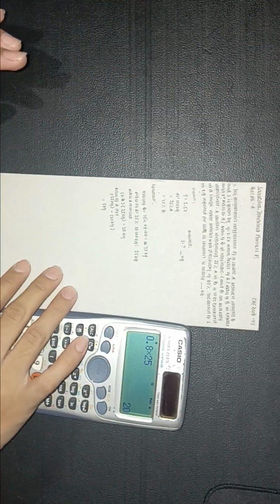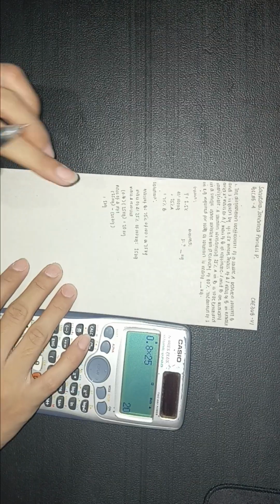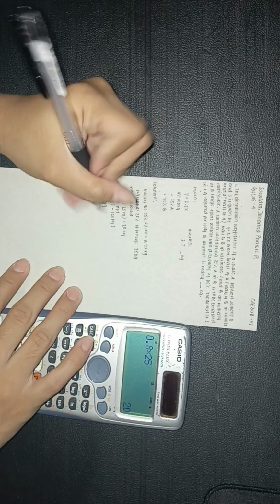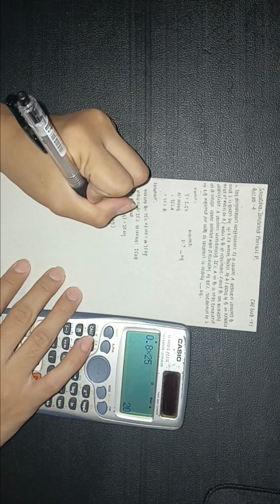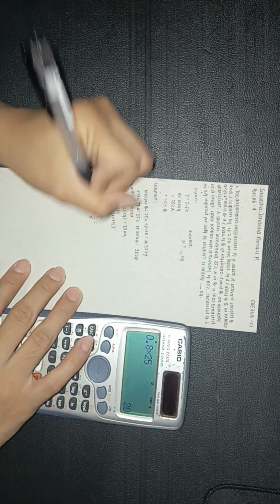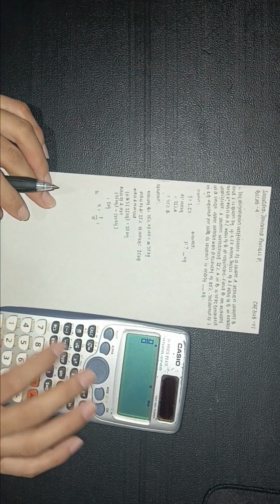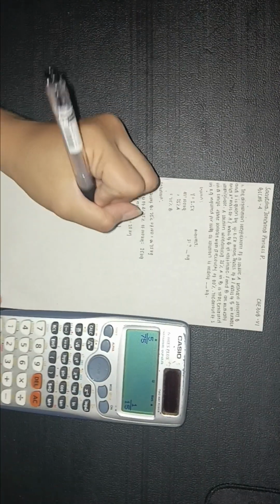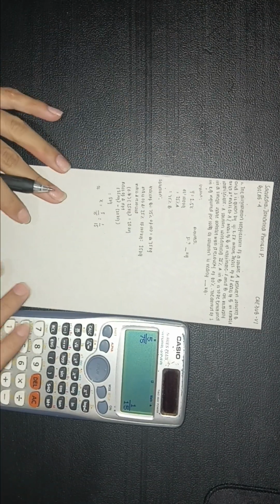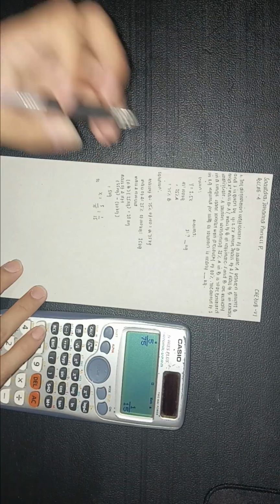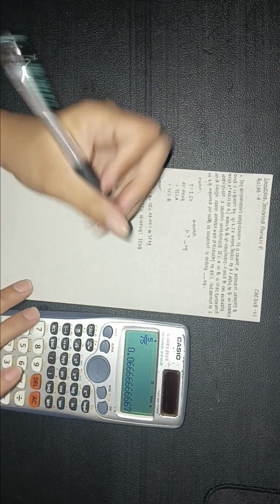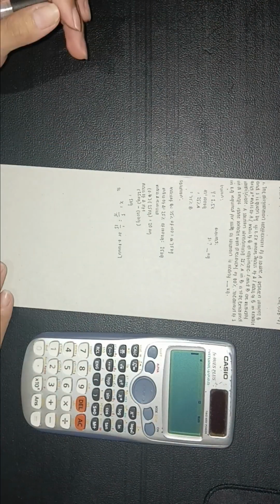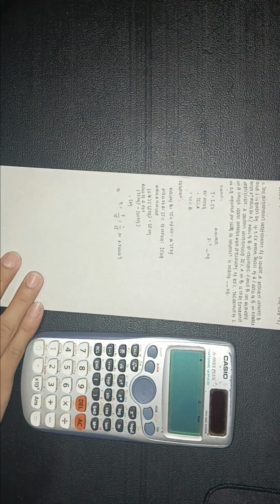So next is to find the value of x. x is mass of A divided by mass of B. So our equation is x equals 5 over 75, which is equal to 1 over 15, approximately 0.0666. Next step is to find the value of y.